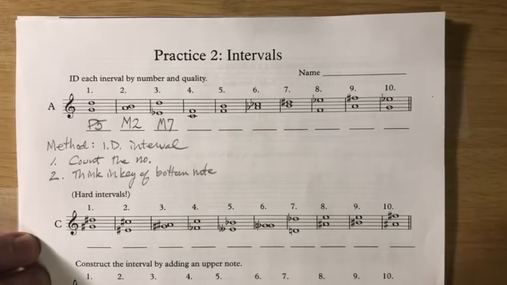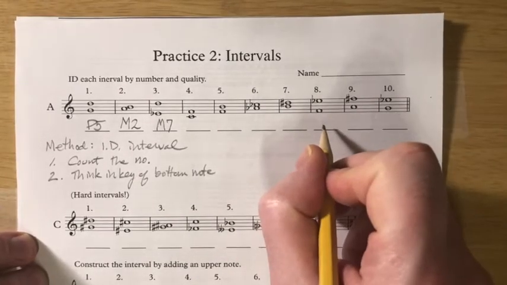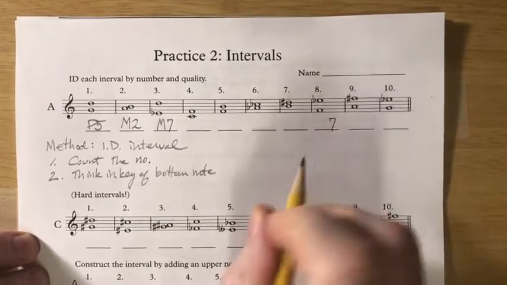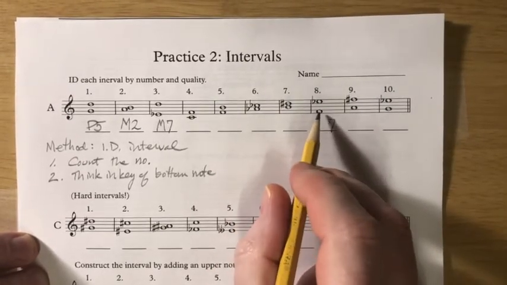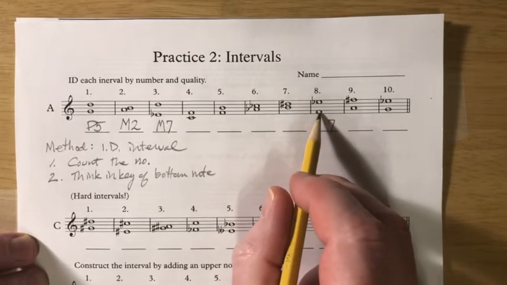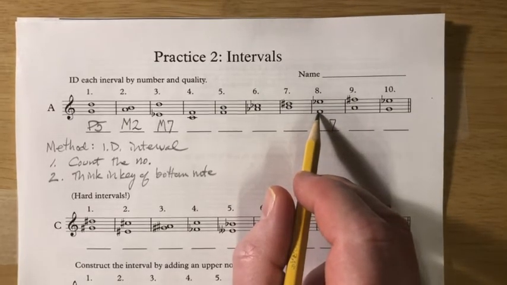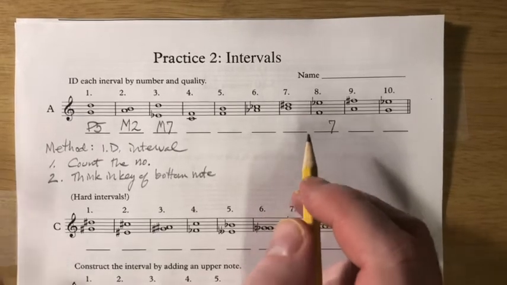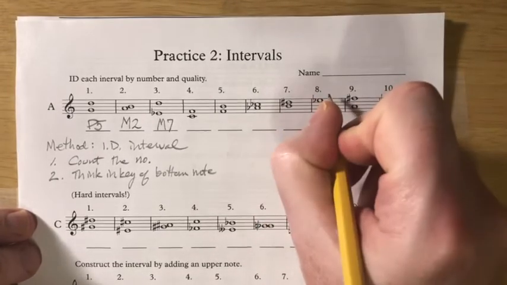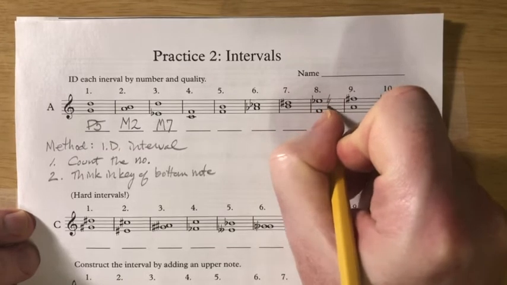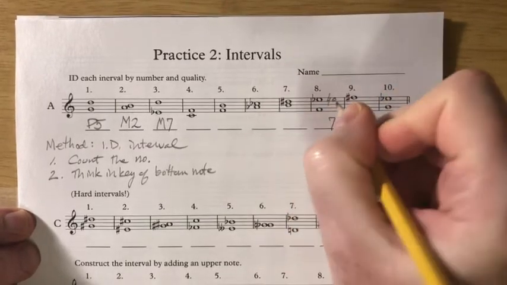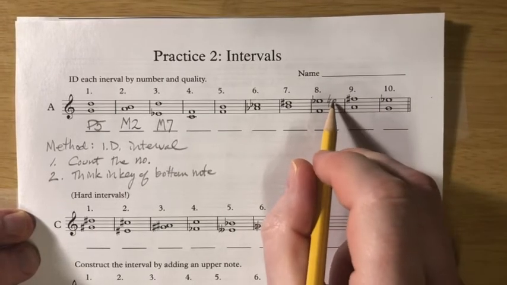Let's do one that comes out a little differently over here. F to E, that's a seventh. Is E flat in the F major scale? No. The 7th degree of the F major scale is E natural. So we can do a little scratch work here. We'll remind ourselves that that's the note that we would find as the 7th degree of the scale.